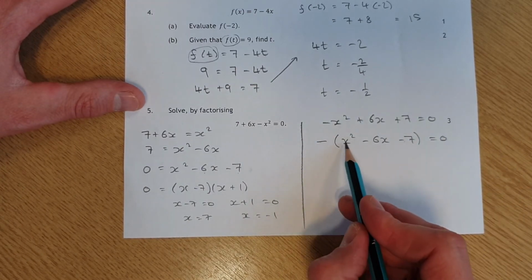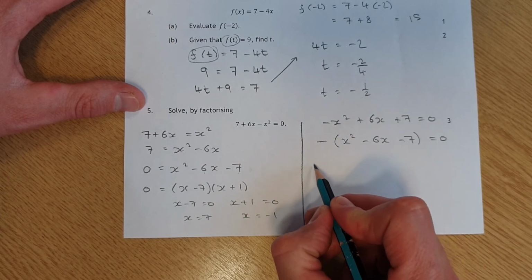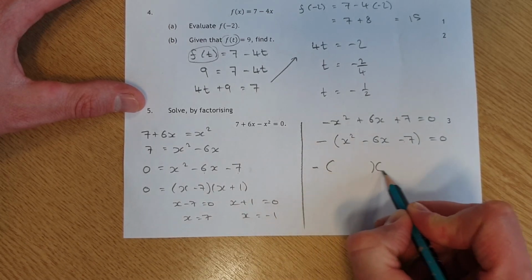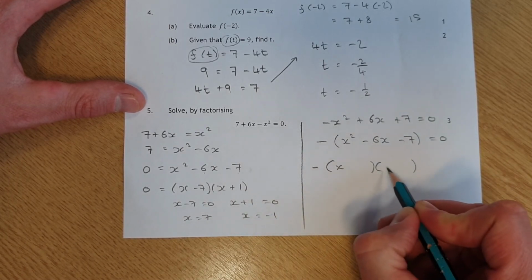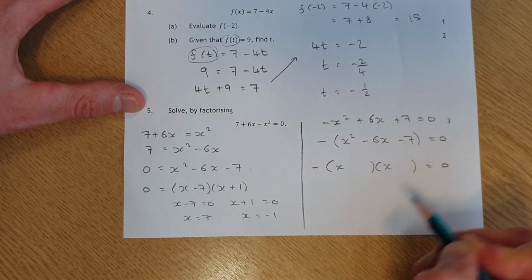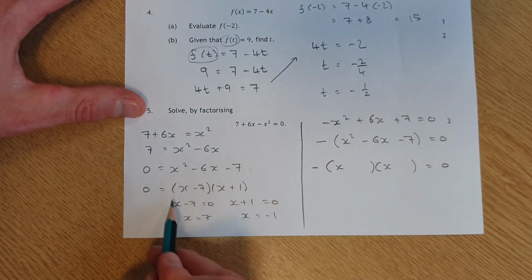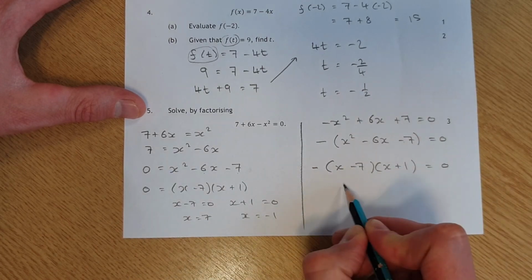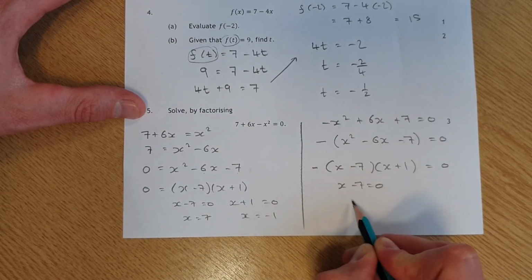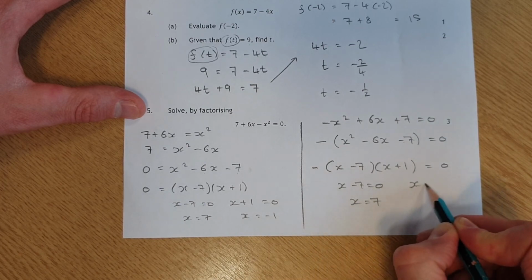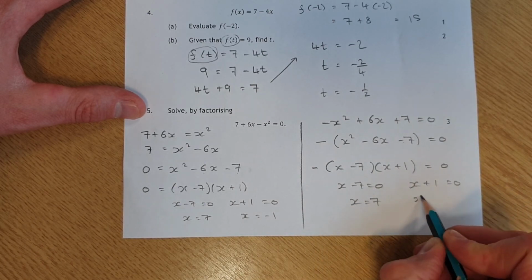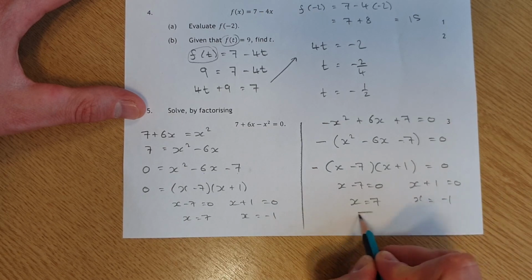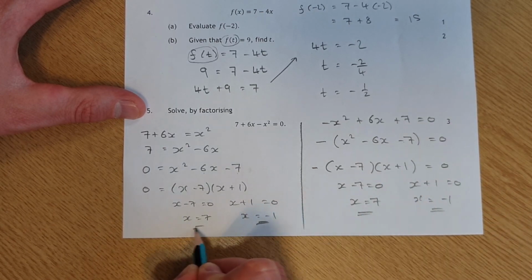So then we've got to factorise the x squared minus 6x minus 7. So you just stick a bracket here and here with a negative at the front. So you've got x and x equal to 0. And then you just carry on and factorise it in the same way as before. So it doesn't really matter which way round you solve it, you get the same answers either way.